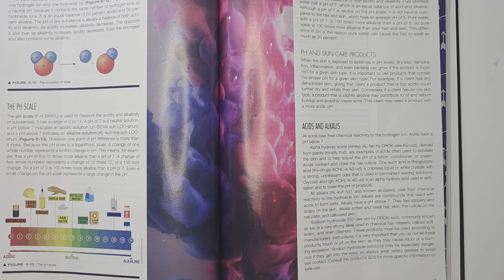Pure water with a pH of 7 is 100 times more alkaline than a pH of 5. So pure water is 100 times more alkaline than your hair and skin. This difference in pH is the reason pure water can cause the hair to swell as much as 20%.